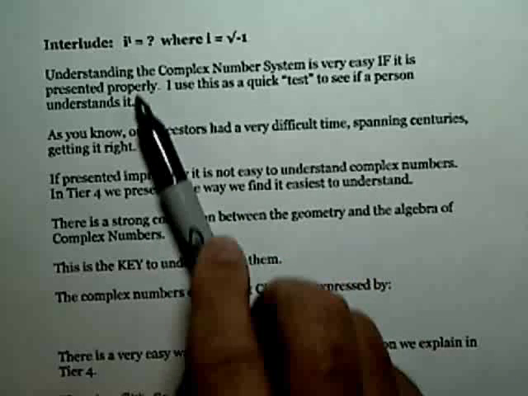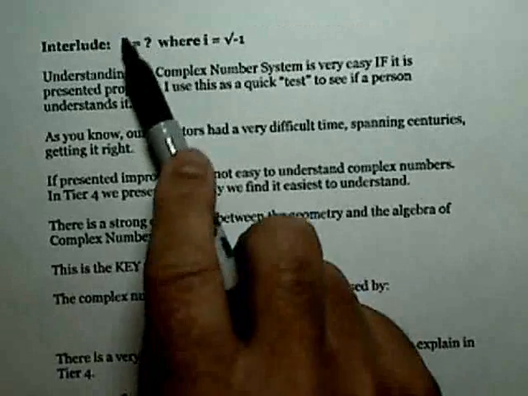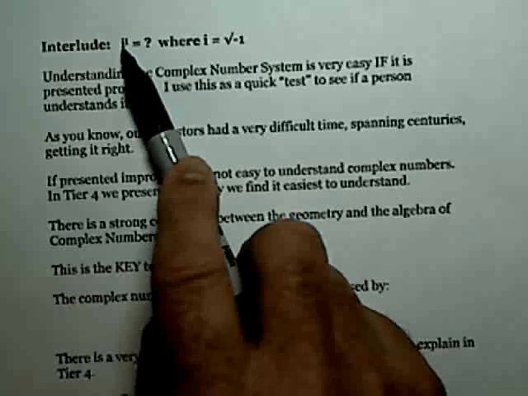If you go to Wolfram Alpha, for example, it'll just tell you the answer. The answer turns out to be a real number. It's 0.2079. Who would guess that i raised to the i power would then be a real number, 0.2079? And how in heaven's name did they come up with that?